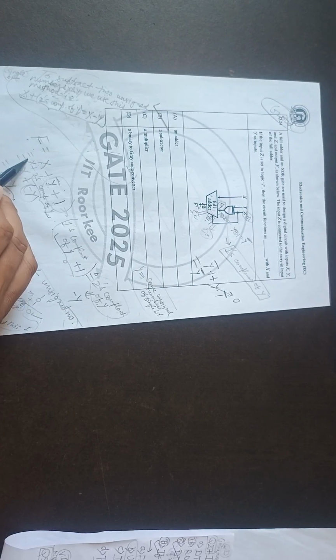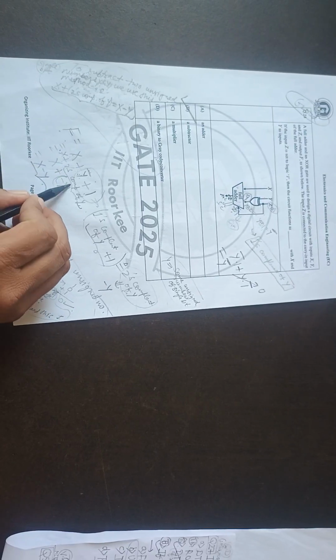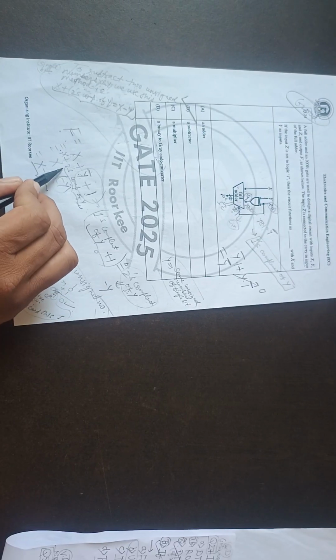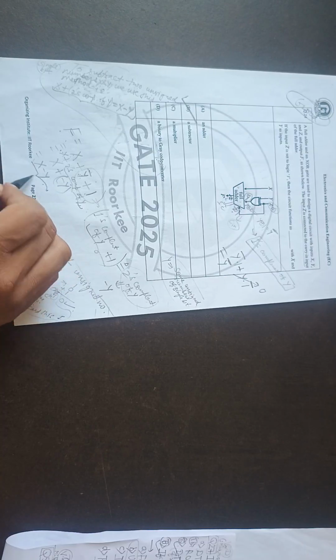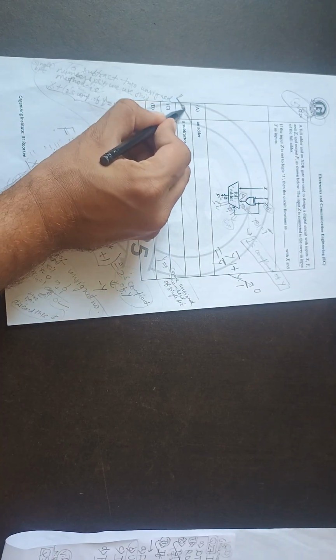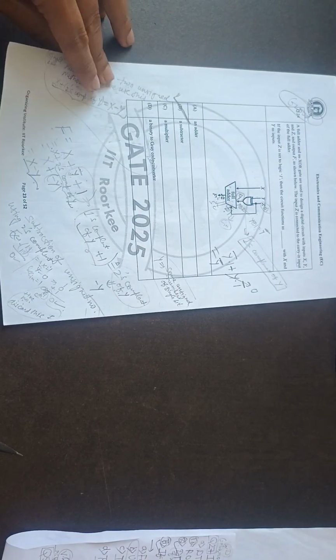So here also this funda is working. X plus 2's complement of Y can be treated as X minus Y. So basically this circuit will work as a subtractor. Okay, so B is the correct answer.